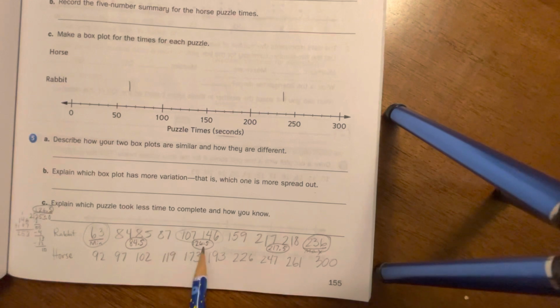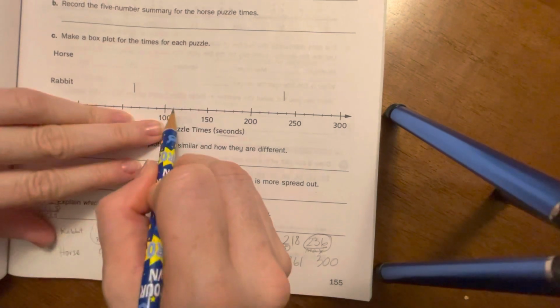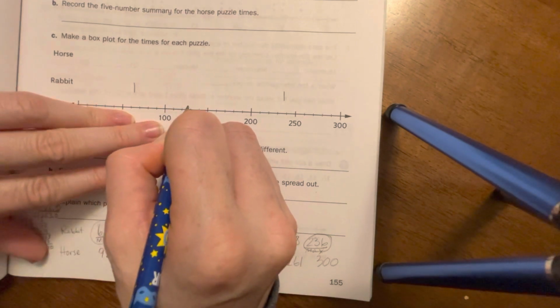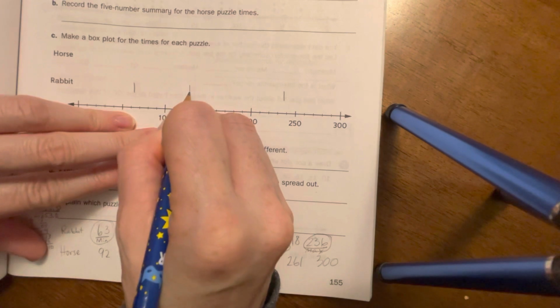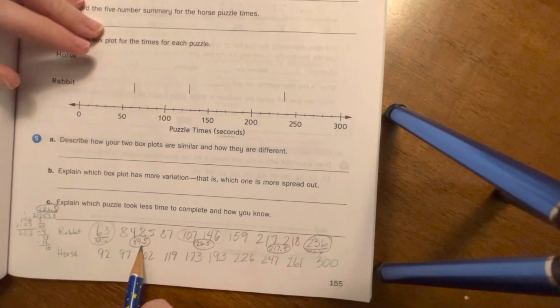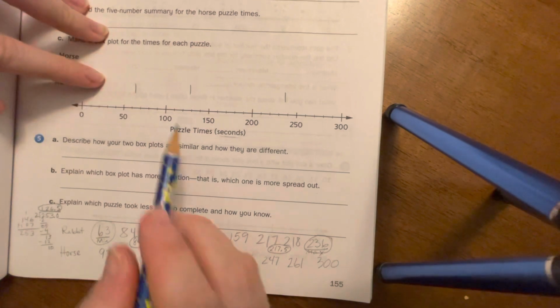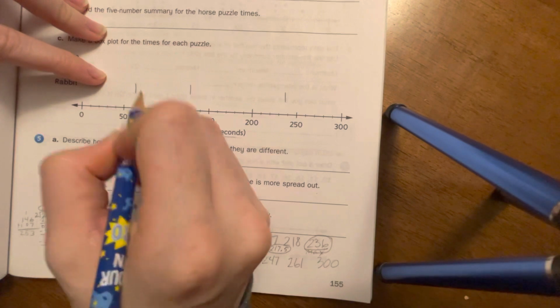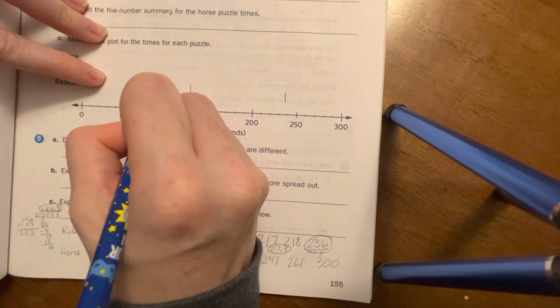Then our median, 126 and a half. So here is 120, and 126 and a half is somewhere close to that. And then quartile 1, 84 and a half. So here's 60, 70, 80, and 84 and a half is pretty close to right between there.